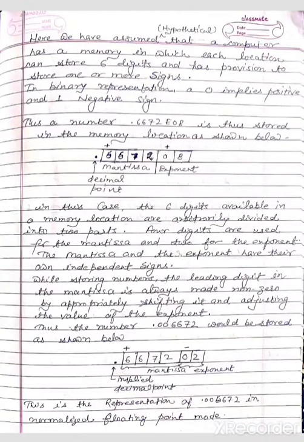Here we have assumed hypothetically that a computer has a memory in which each location can store 6 digits and has provision to store one or more signs.